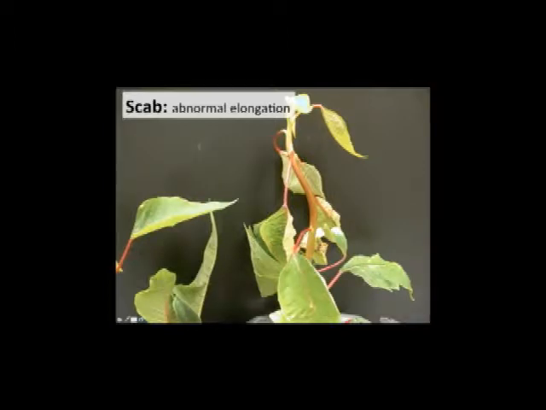However, what's interesting about it is if it's detected early through normal roguing and treatment, it can be eliminated fairly quickly. So if you have very abnormal growth, abnormal elongation, you might want to look very closely at the foliage as well as the stems to see if you can see any of these scabs. Forward, please.